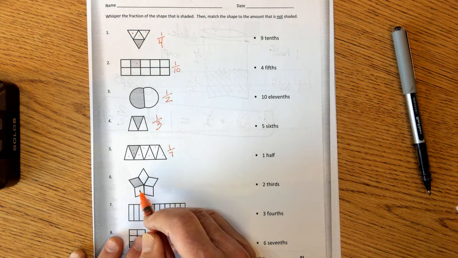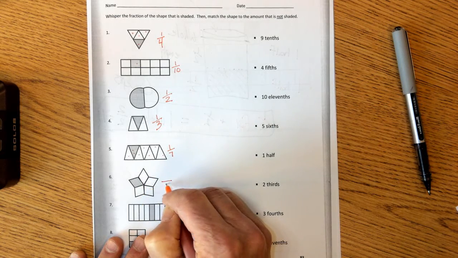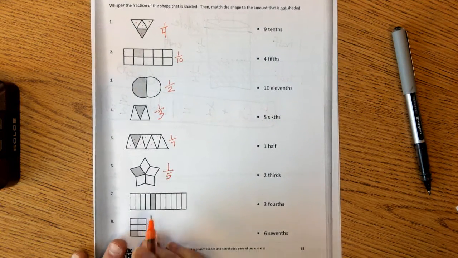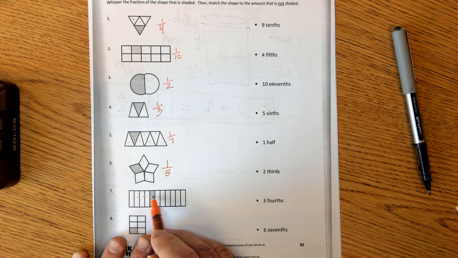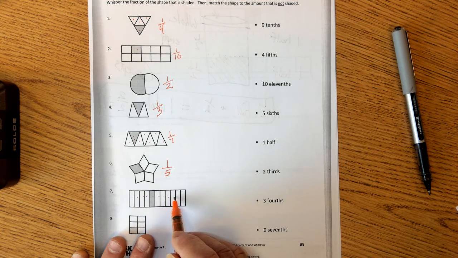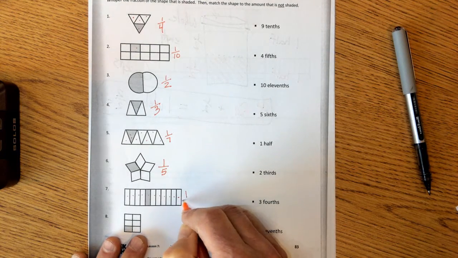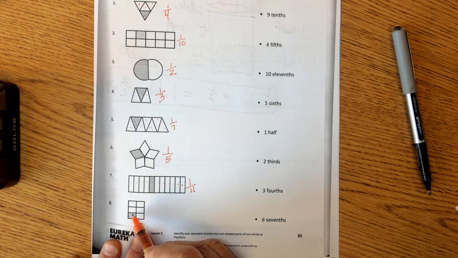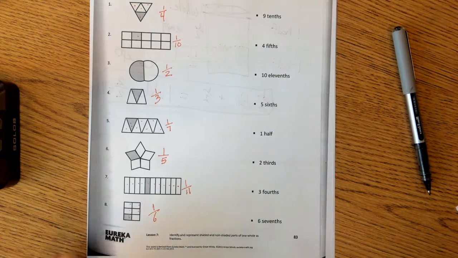Right? 1 out of 1, 2, 3, 4, 5. We must include them all. They're all equal parts. So 1/5. 1 out of 1, 2, 3, 4, 5, 6, 7, 8, 9, 10, 11. Oh, wow. 1/11 here. And finally, 1 out of 1, 2, 3, 4, 5, 6. 1/6. Here's where it gets interesting.